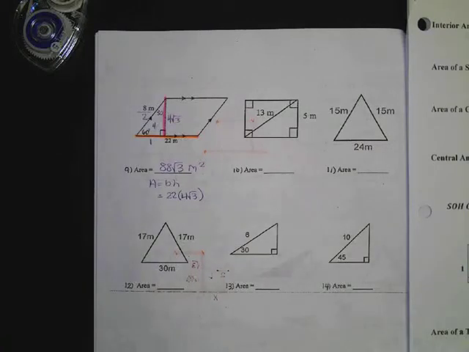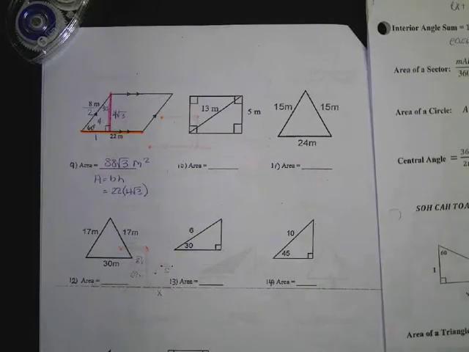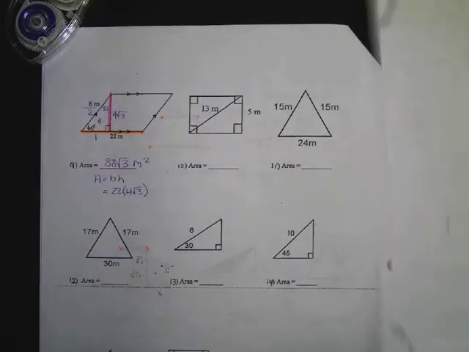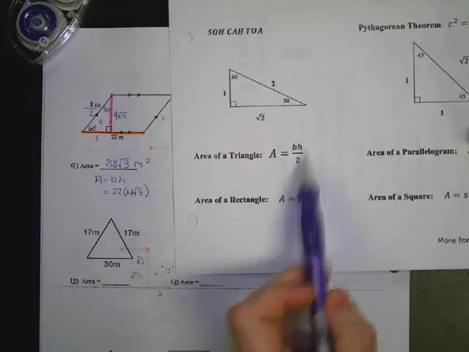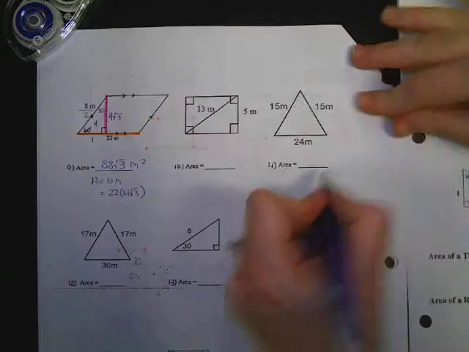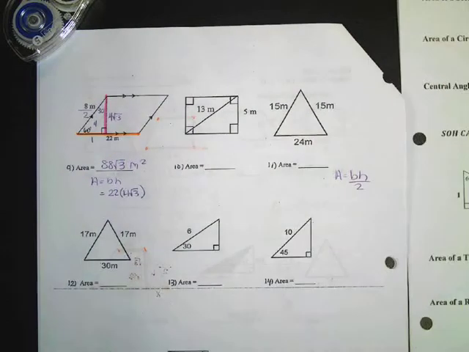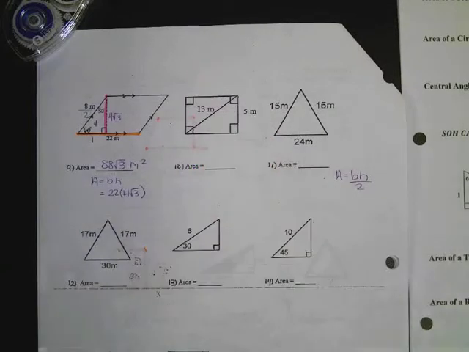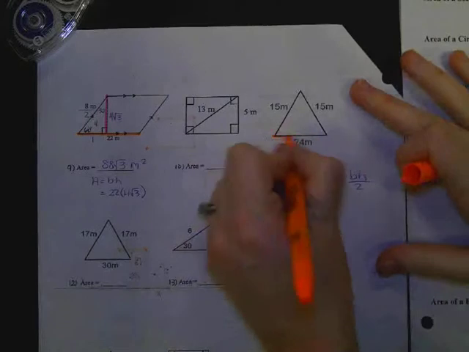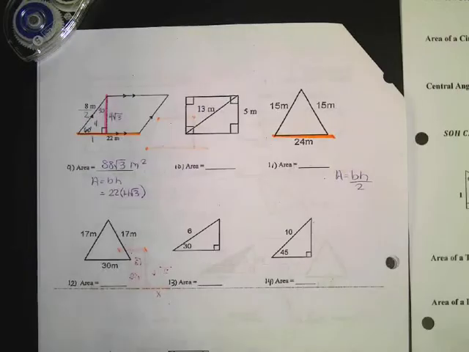Number 11 is a triangle. It is not equilateral, so I have to use the regular area of a triangle formula, which is base times height divided by 2. So area equals base times height divided by 2. This is an isosceles triangle because we have two congruent sides. So the base of this triangle would be 24.